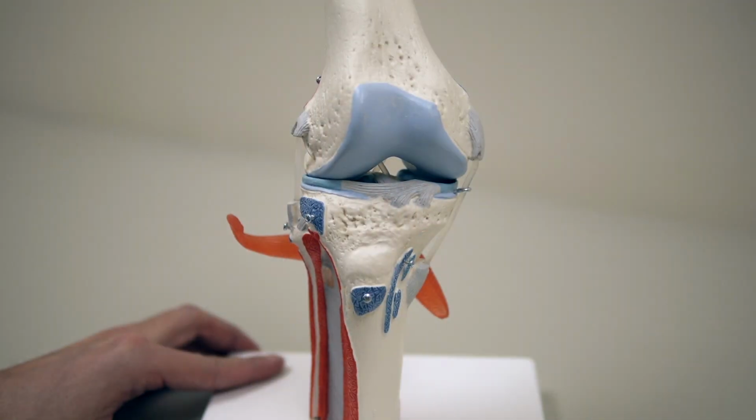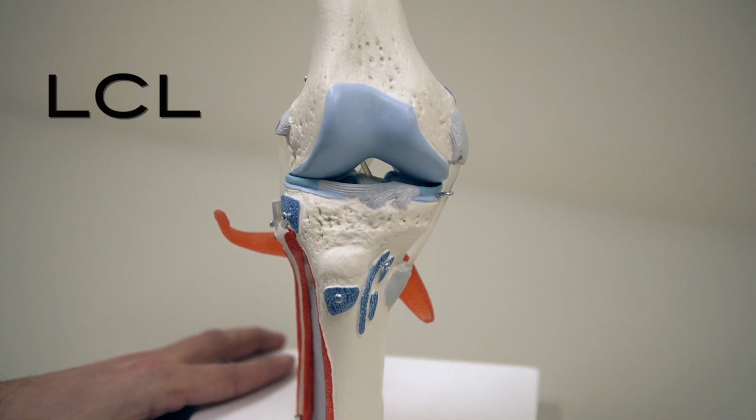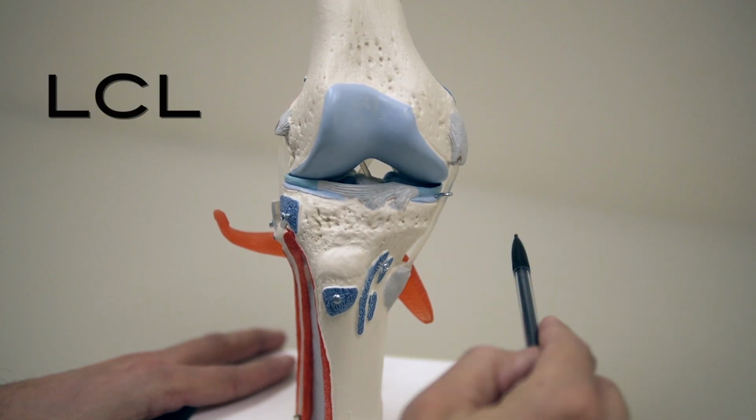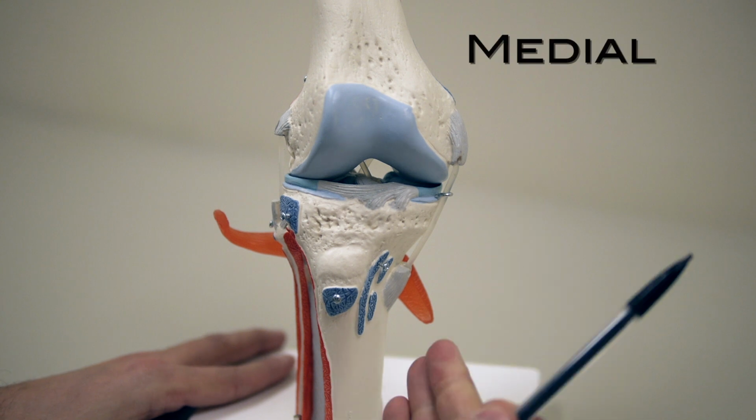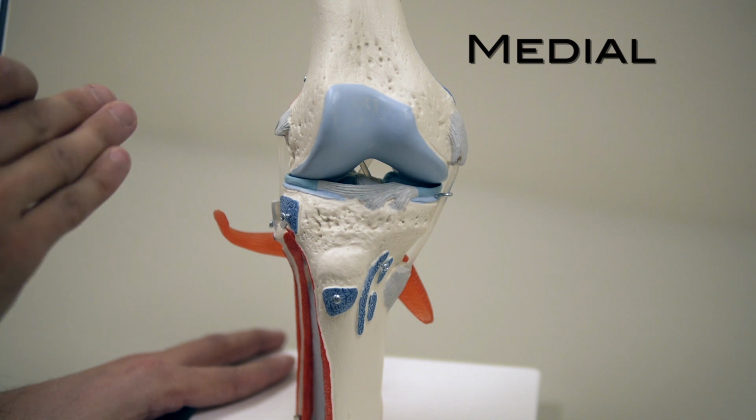In this video, we are talking about the lateral collateral ligament, also known as the LCL. So this is the medial side of the knee, which is the inner portion of the knee, and the outer portion of the knee over here is the lateral side.